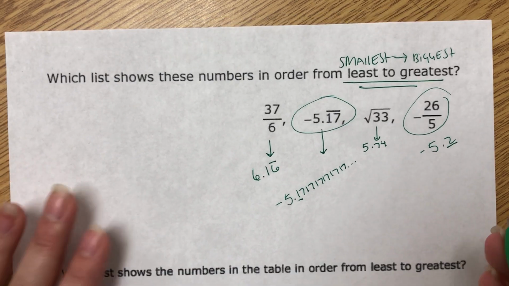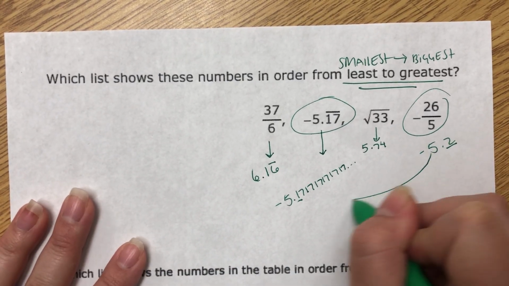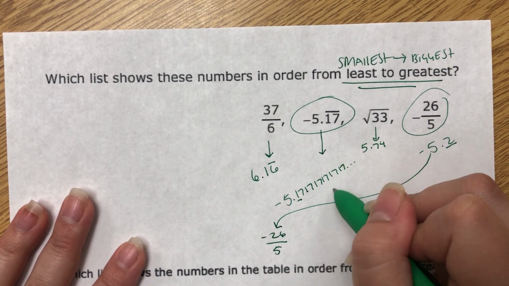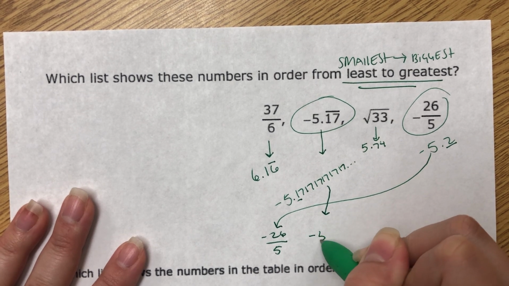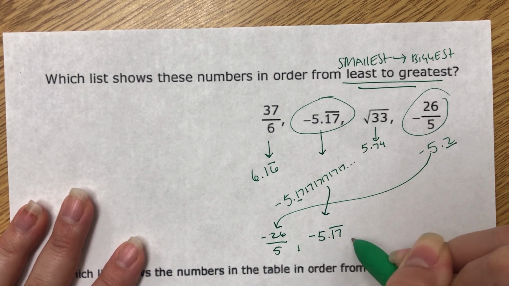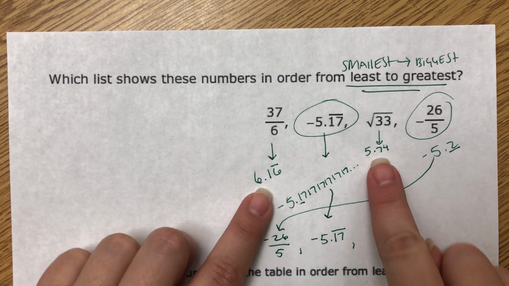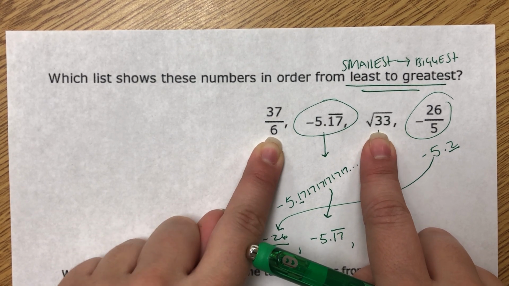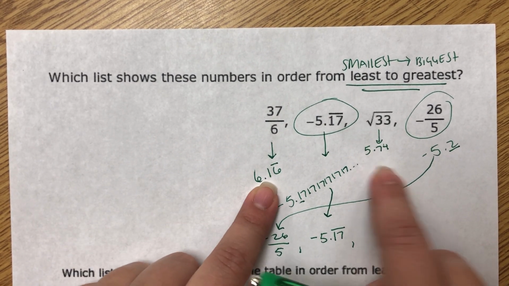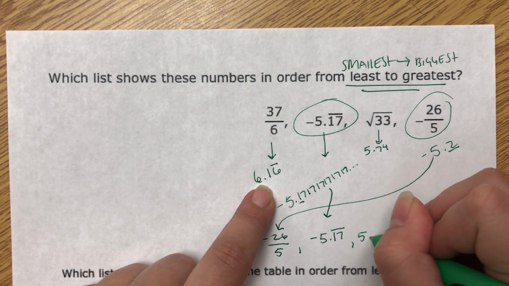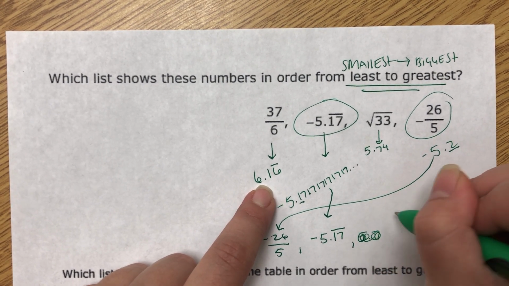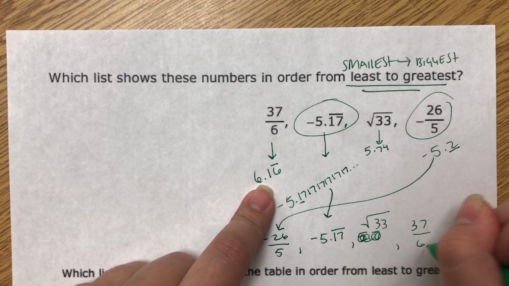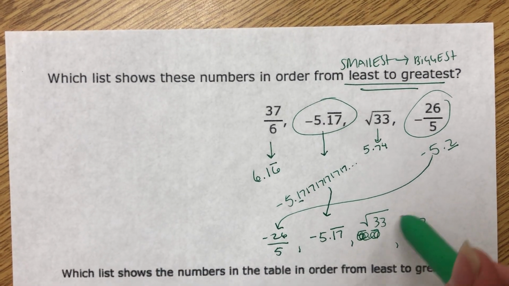So I'm going to put it in order: this one goes first, so negative 26 over 5. This one goes second, so negative 5.17 repeating. And then I go and look at these two. This one is a little bit easier, but I definitely wouldn't have figured this out if I was just staring at the actual numbers. 5.7 is smaller than 6.16 repeating. Oh, I'm going to write the actual value that it gave me. And then 37 over 6. And that is the answer to this question.